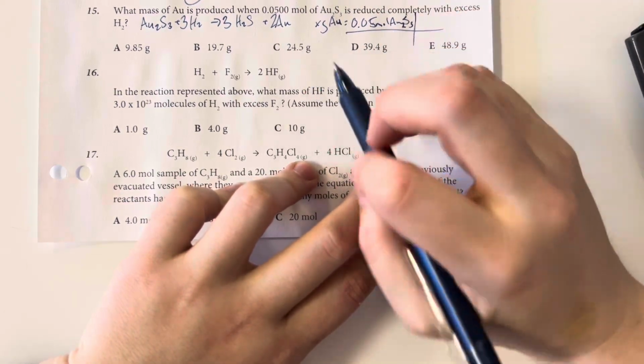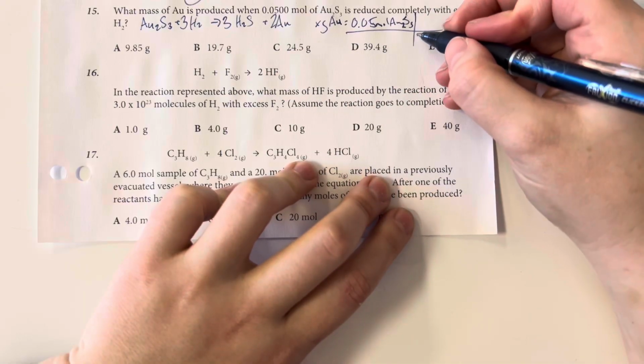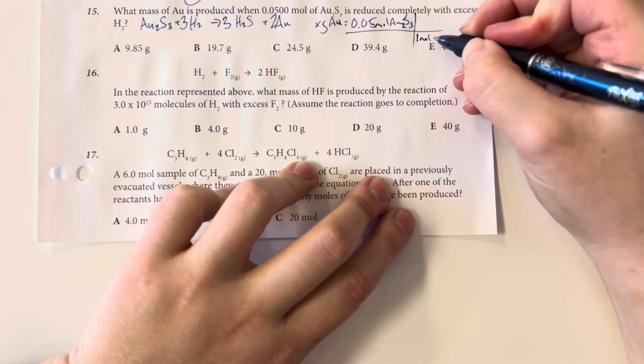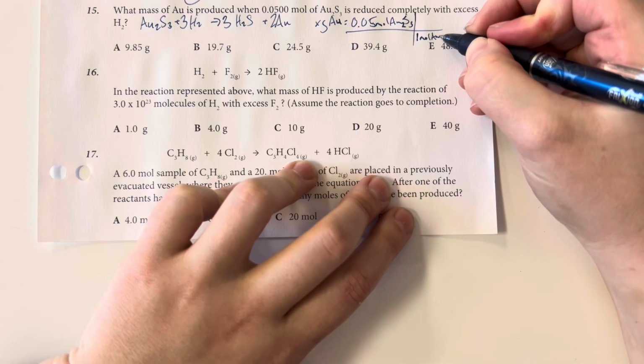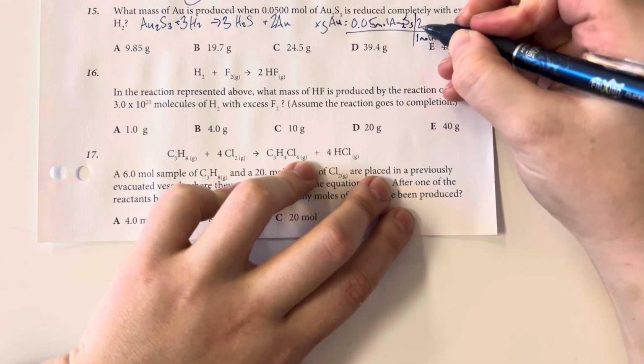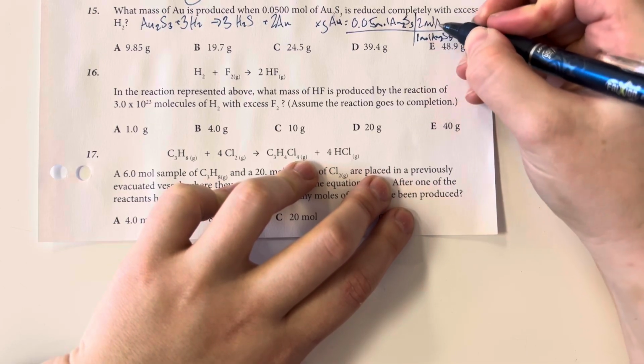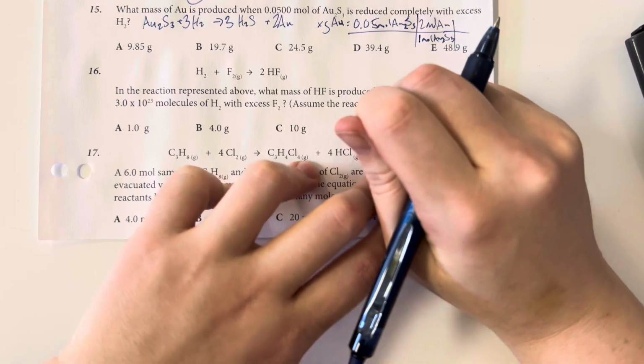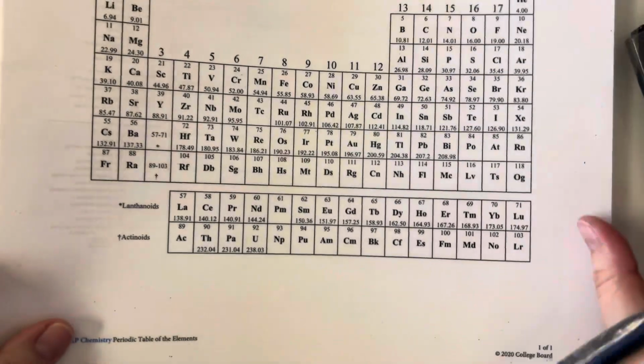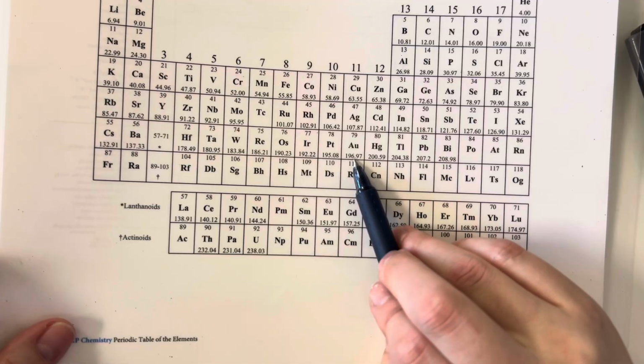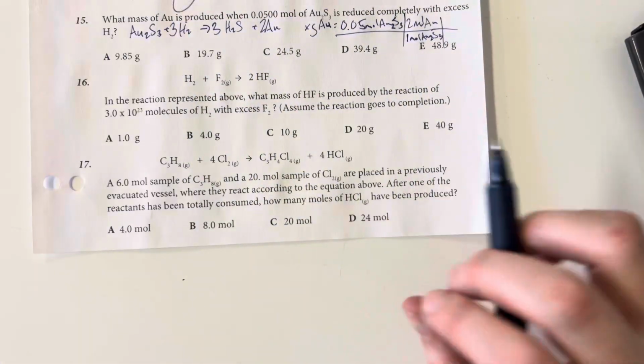Okay, mole-to-mole relationship is 1 to 2, so for every 1 of the gold 3 sulfide, there's 2 moles of gold. And then I need the mass of gold. So gold has a mass of 196.97.